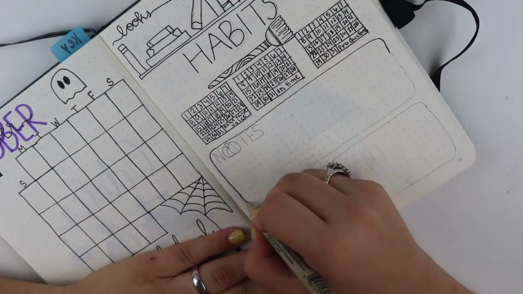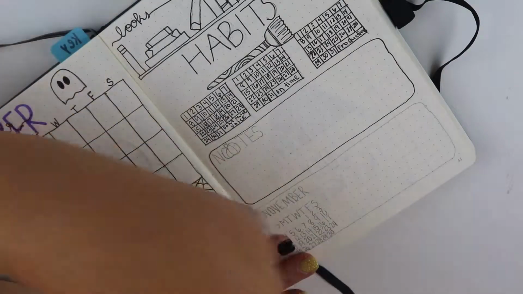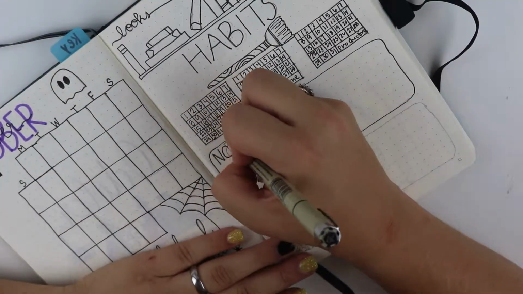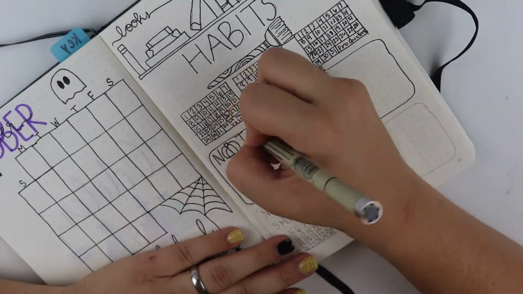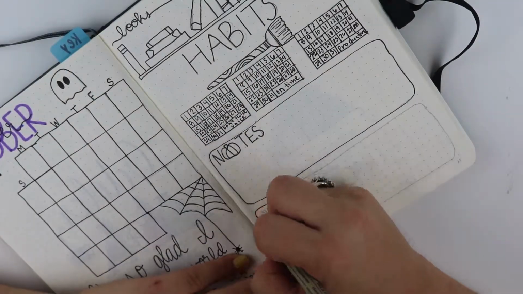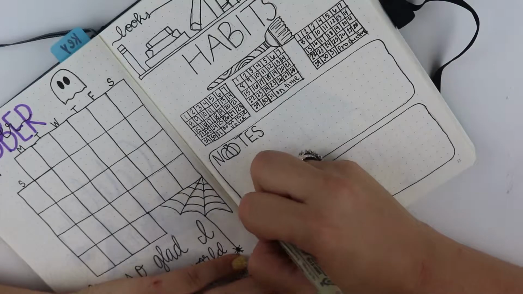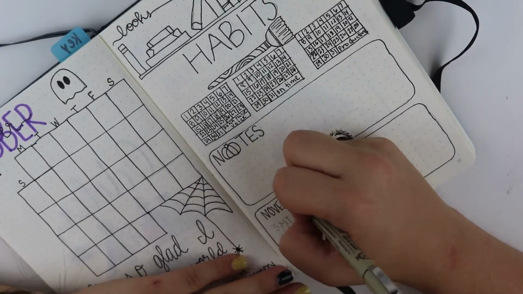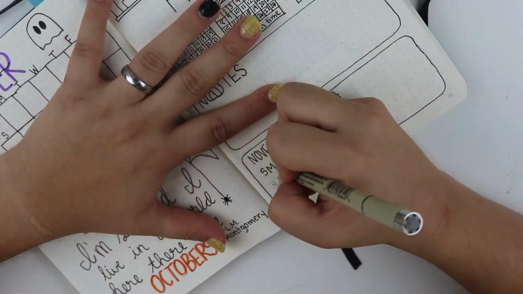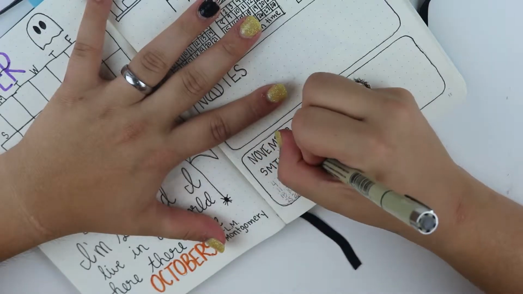And yeah, here's just me writing in all these numbers. It takes forever. This is the one part I don't like, having to write in all the numbers. But, you know, I could do it a different way. I just choose to put the number. So that is basically this whole page set up.